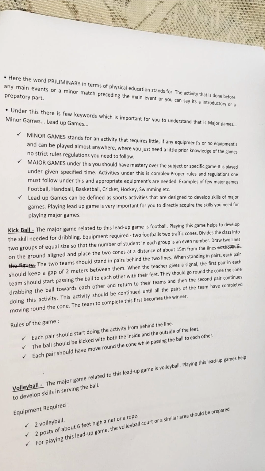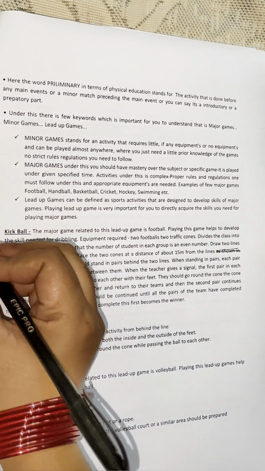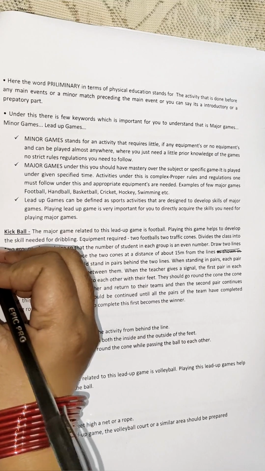This activity should be continued until all the pairs of the team have completed moving round the cone. The team to complete this first becomes the winner. Rules of the game: each pair should start the activity from behind the line. The ball should be kicked with both the inside and the outside of the feet. Each pair should make more rounds around the cone while passing the ball to each other. So this is an example which can be played in school.